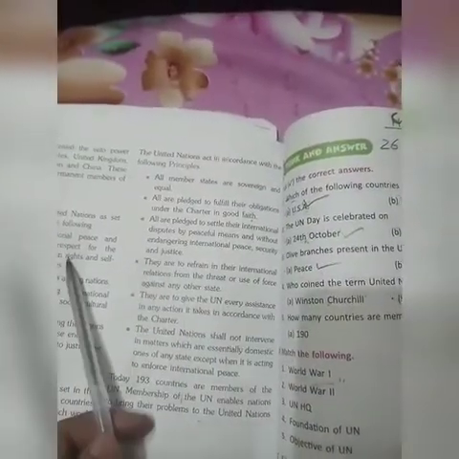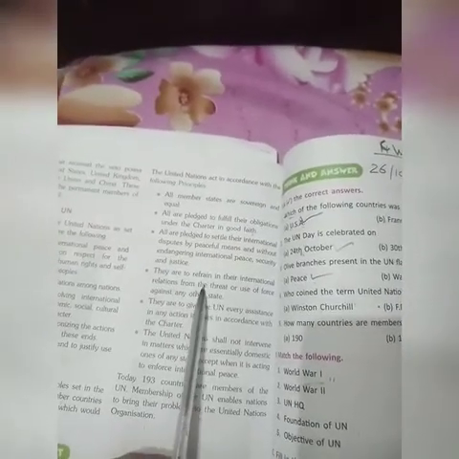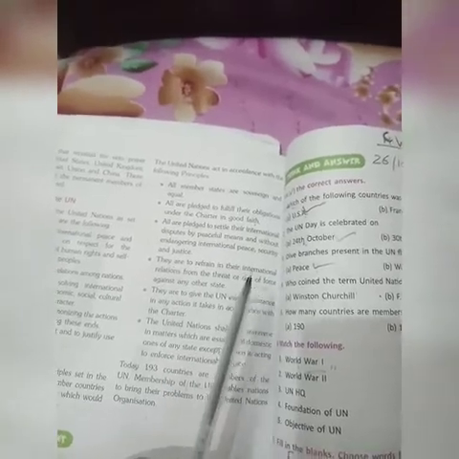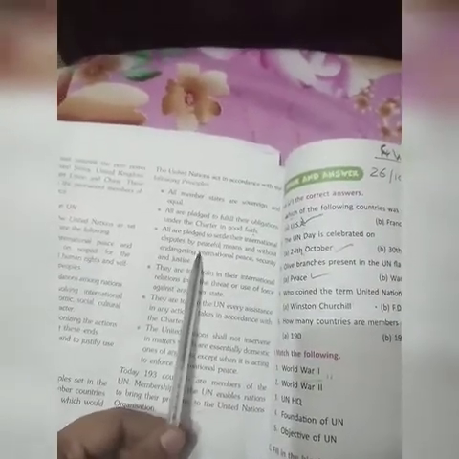Then all are pledged to settle their international disputes. Whatever disputes they have with another country, they should settle it by peaceful means and without endangering international peace, security and justice. There should not be endangering of international peace. There should not be a question of war. It should be settled peacefully.